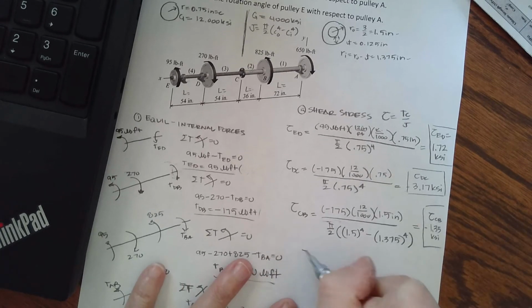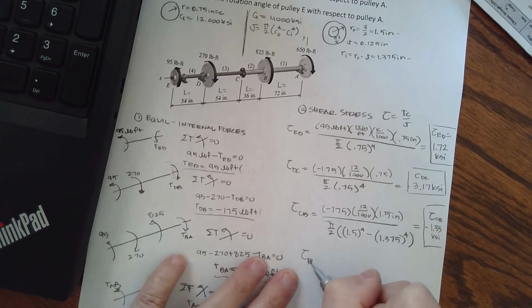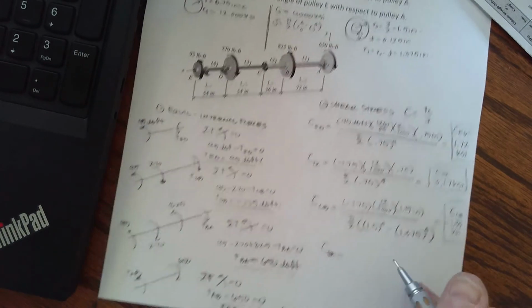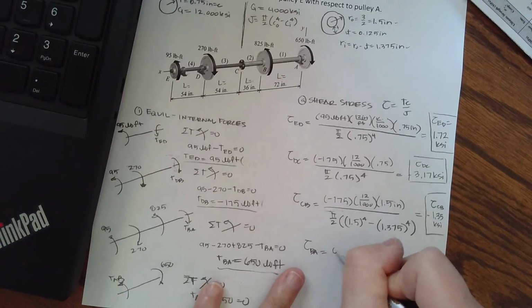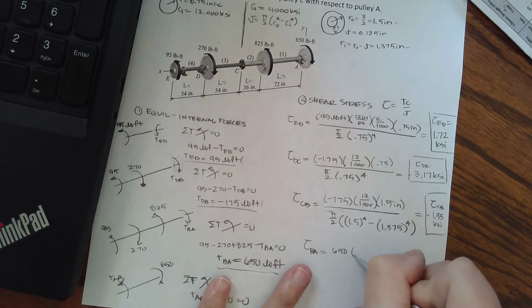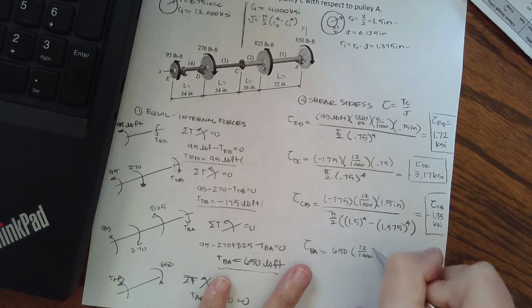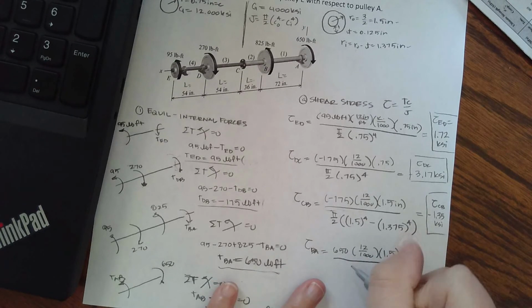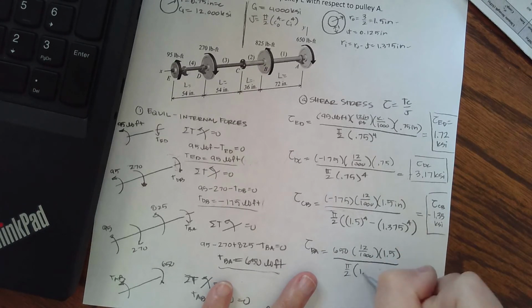Now we can go to our shear stress from B to A. We go to our torque, which was down here, 650. So I have 650 times 12 over 1,000 times 1.5, that's the outer radius, over pi over 2, 1.5 to the fourth minus 1.375 to the fourth.